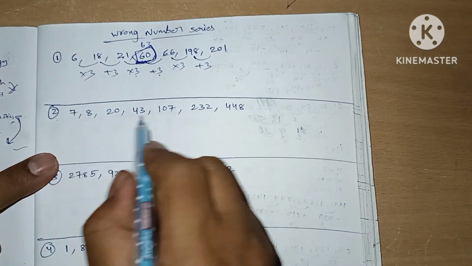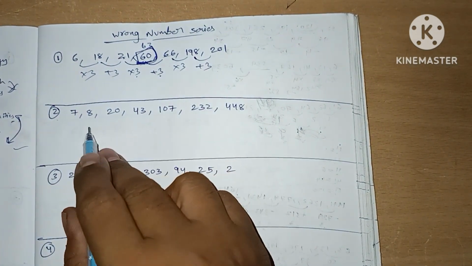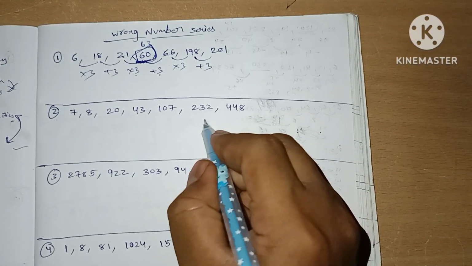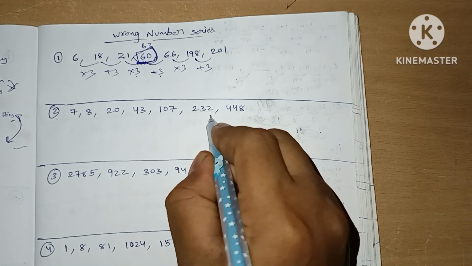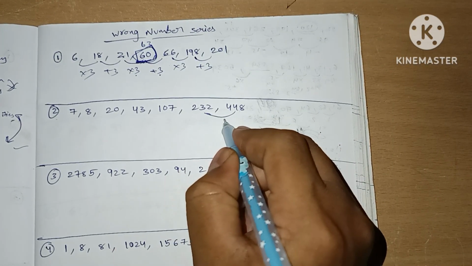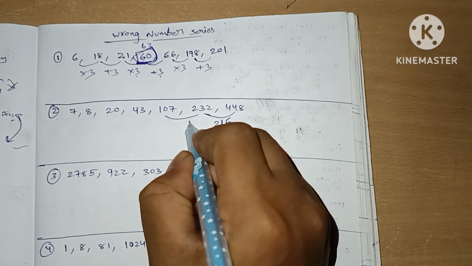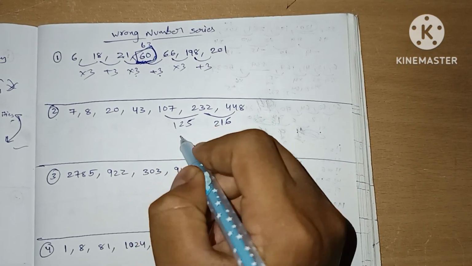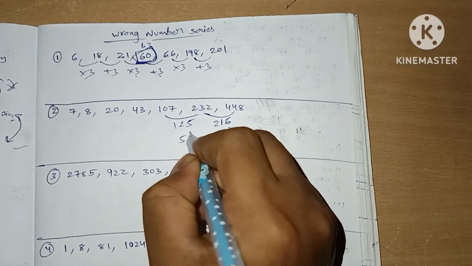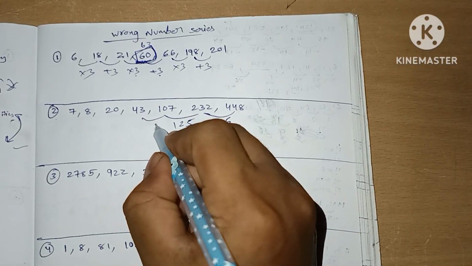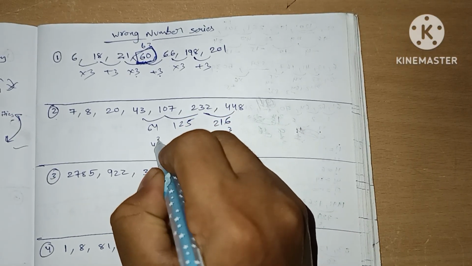Next, here in this case the numbers are increasing with very little differences. So we'll go with the differences. Here the difference is 6 cube. Here the difference is 5 cube. Here the difference is 64, 4 cube.